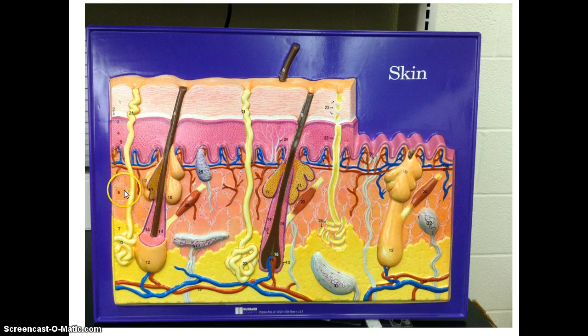From here down to here is the dermis. Epi means on top, so epidermis on top of the dermis. So all this stuff in here is the dermis. What you're seeing mostly in there is connective tissue, which you should have reviewed in lab.